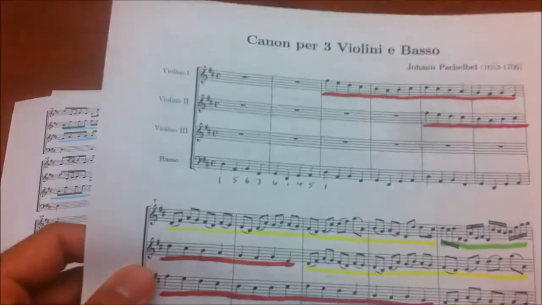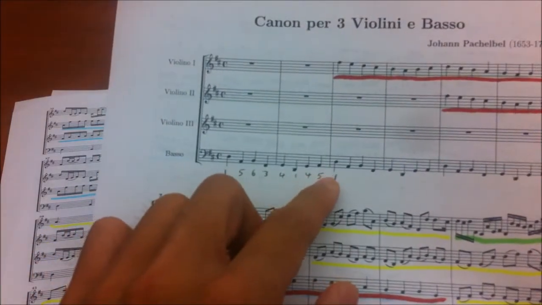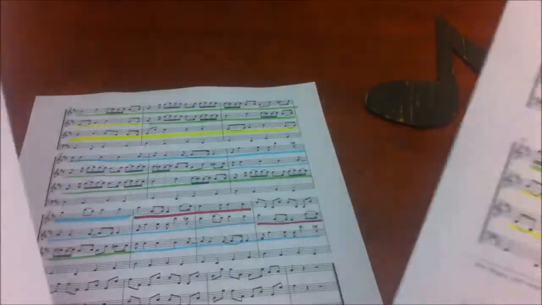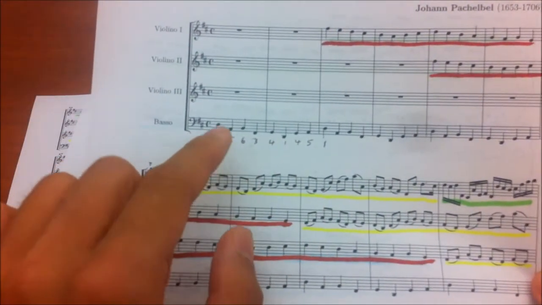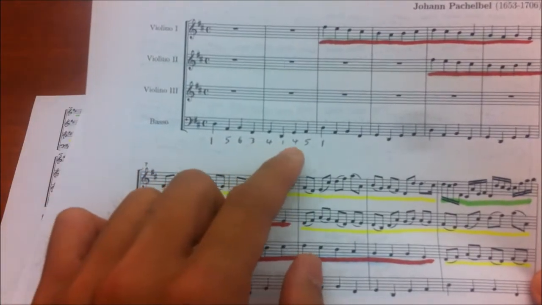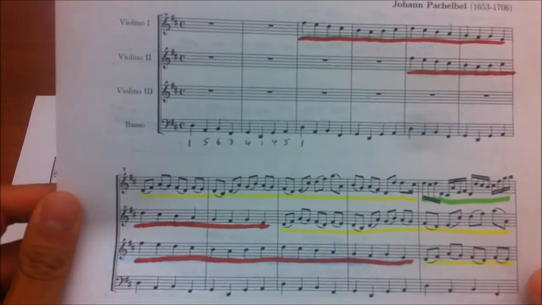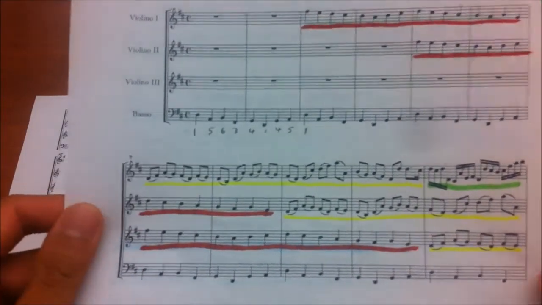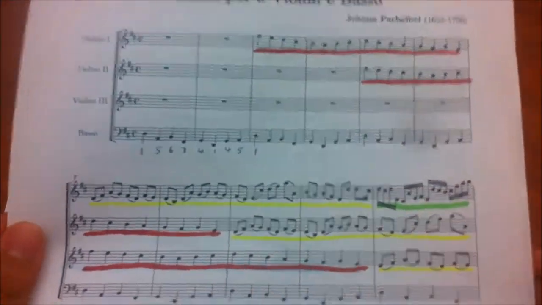Now, to simplify this piece even further, the cello only plays the same 8 notes throughout the whole song. It goes from scale degree 1, 5, 6, 3, 4, 1, 4, 5, 1. That's it. It's simple. Furthermore, these scale degrees are the root position of each chord that they refer to, so each chord is in root position, which makes analysis even easier.